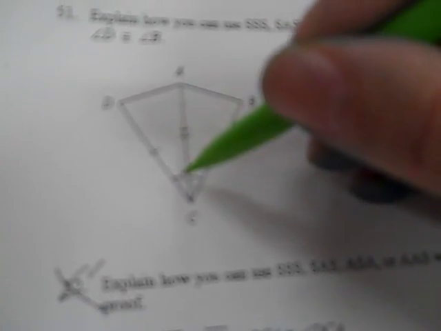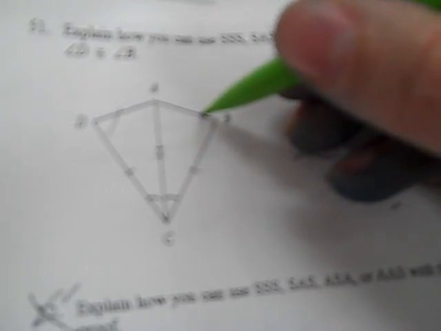51, explain how SSS, SAS, ASA, or AAS with the definition of congruent triangles prove that angle D is equivalent to angle B. Okay, so we got two sides that are congruent, side here, and an angle. Now there's an angle between the sides. So it is SAS. Then you're trying to prove D and B, and those are your corresponding parts, so then those would be congruent. Don't have to do the next ones.